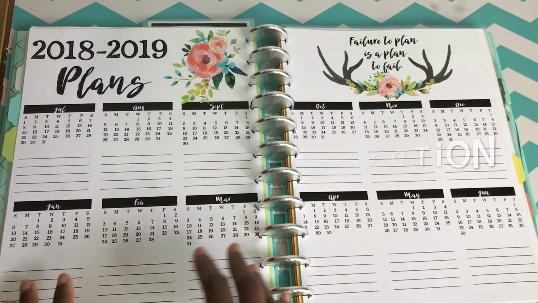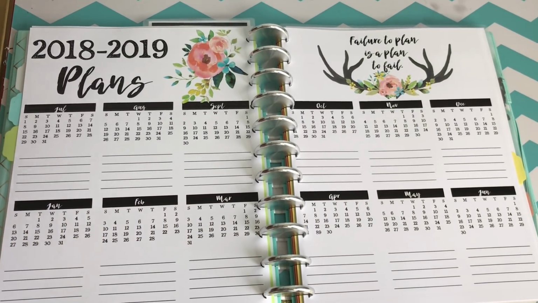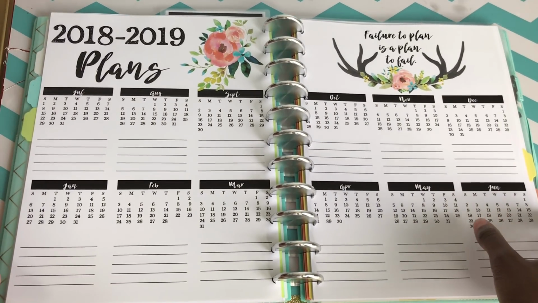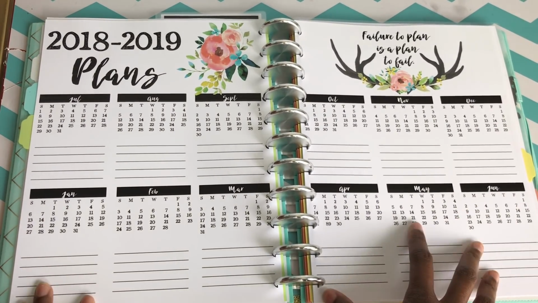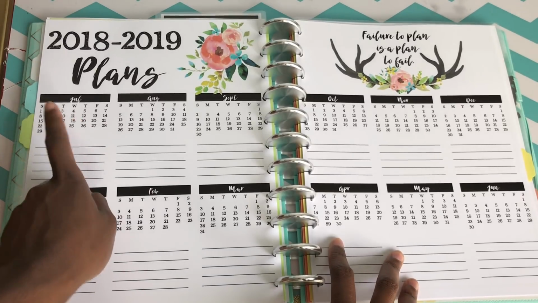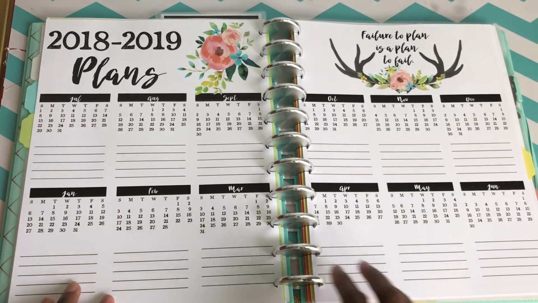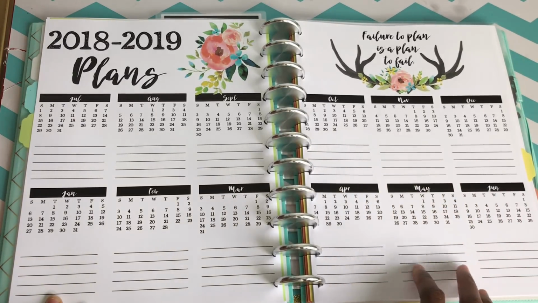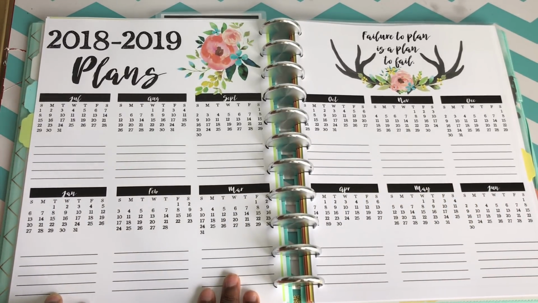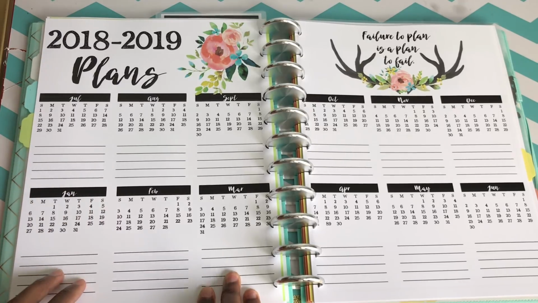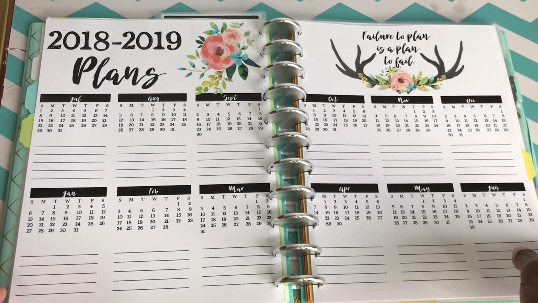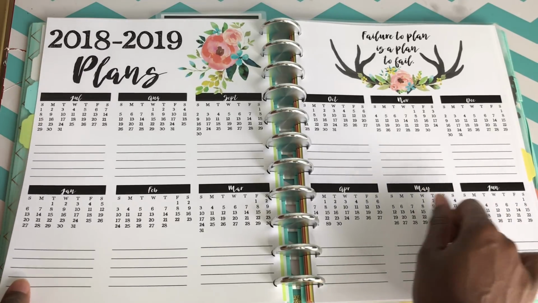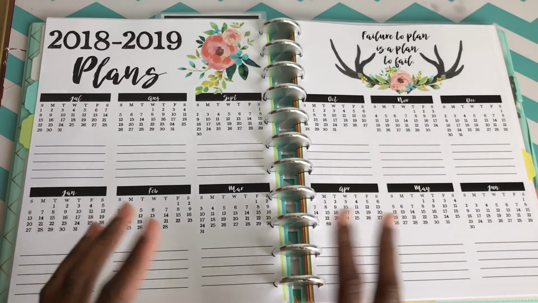This is my year at a glance. I love the little antlers. I think that's so cute. And what I have every month for the school year. It starts in July, ends in next June. And then I have lines where I could just put things that I want to make sure stick out regarding the school year. It could be when we do our map assessment. It could be when we have specific field trips. Or I could go in, I can highlight holiday breaks, but I don't really need to do that.